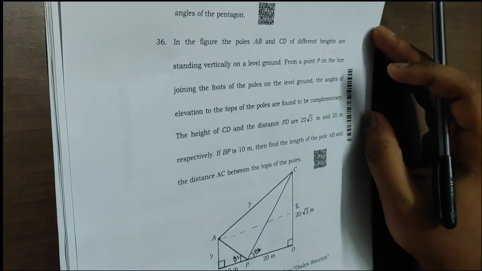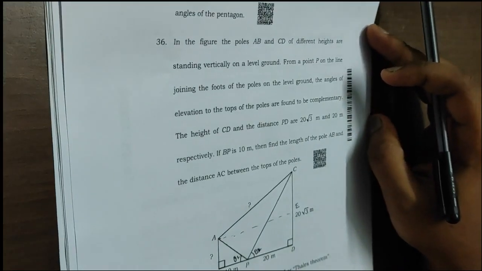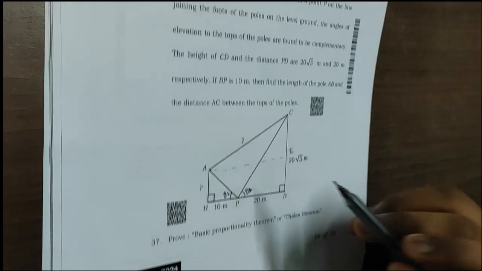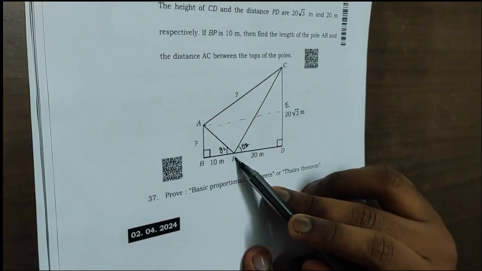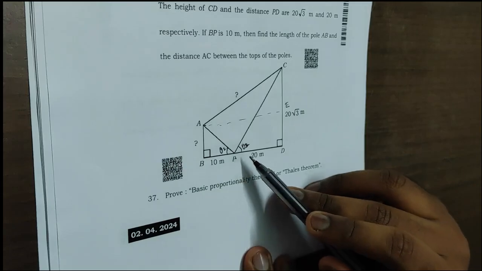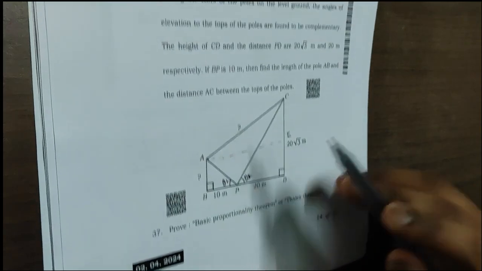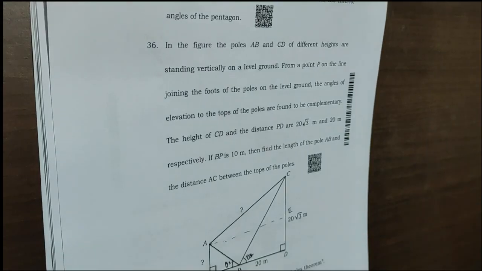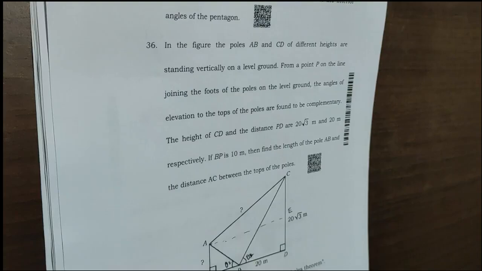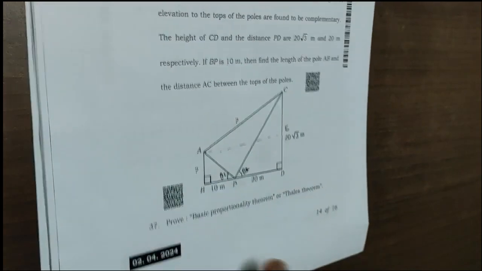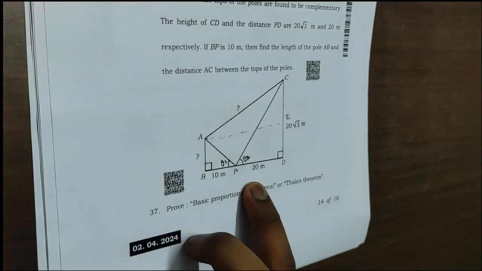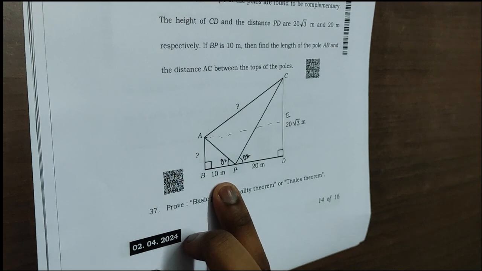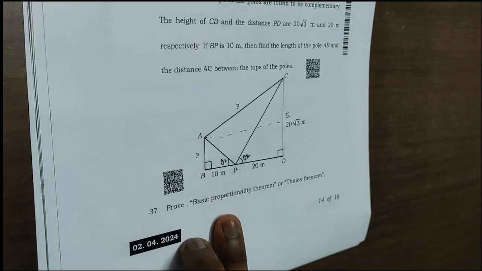From a point P on the line joining the foots of the poles on the level ground, these two lines are joined by a point P. And the angles of elevation to the tops of the poles are found to be complementary. What is complementary is 90 degree. This angle, what we have considered theta 1 and theta 2, when we add this gives us 90 degree, that they have mentioned.